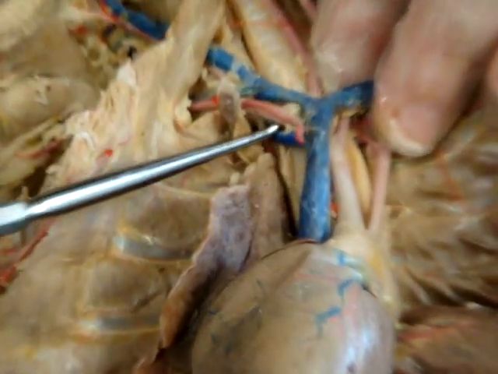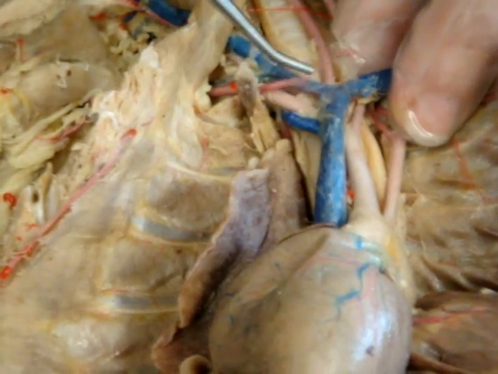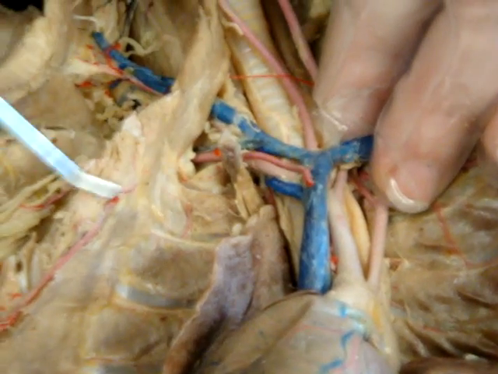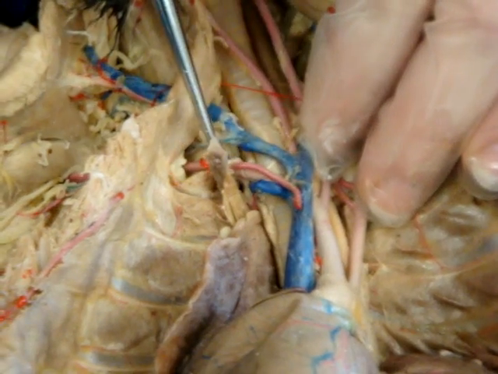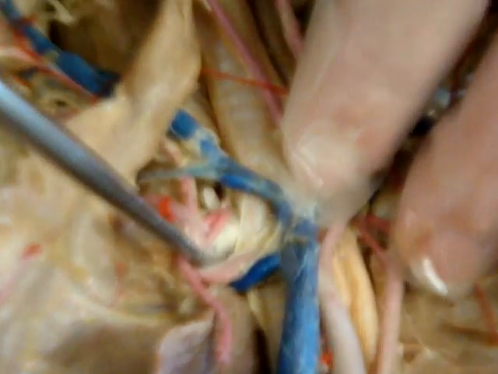From the right subclavian artery, we have the right internal mammary artery right here, which is cut. This comes up to the thoracic wall. Next, we have three little branches. Let's see if we can see all three. I don't know if you can see them there.